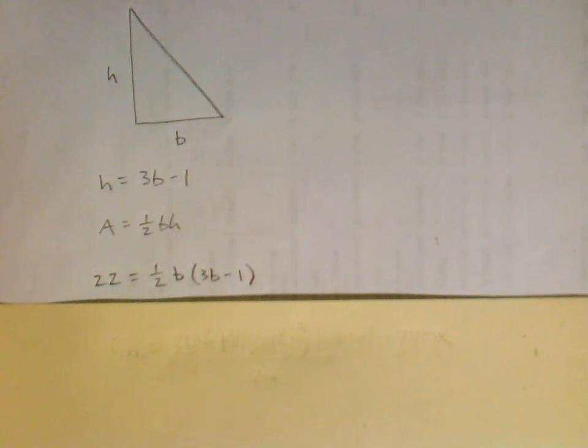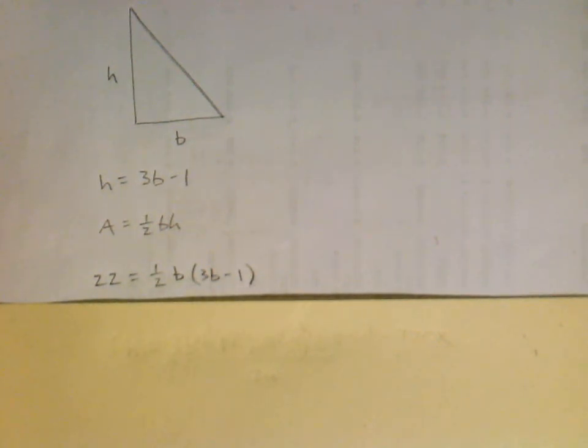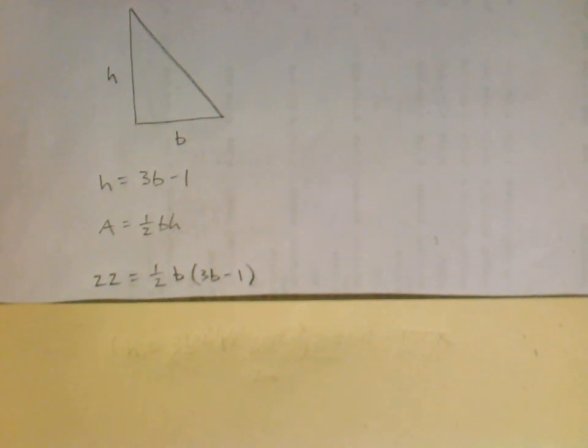Okay, so maybe you've been thinking this whole time, how is this connected to a quadratic equation? And well, it turns out when we simplify this, we're going to have a quadratic. And we can even see, yeah, the b is going to multiply, and we'll have a b squared. Okay, anyway, we've got our equation. Of course, now it's our job to solve this.